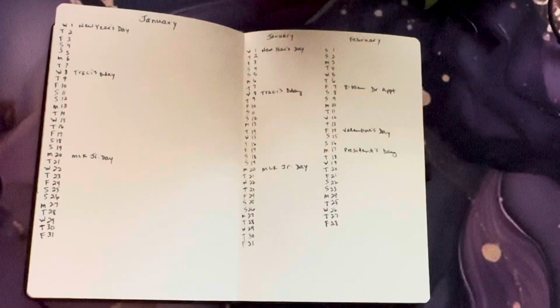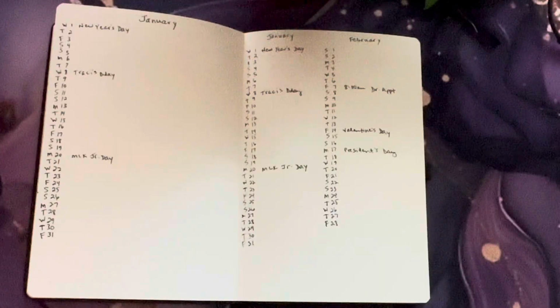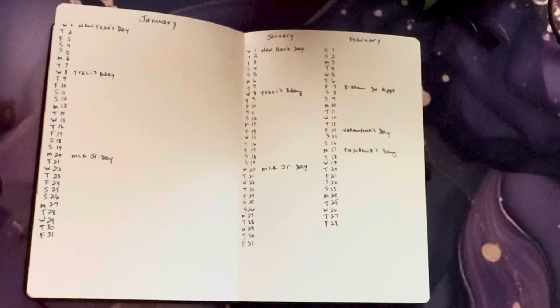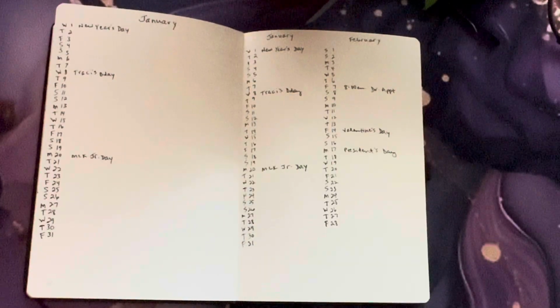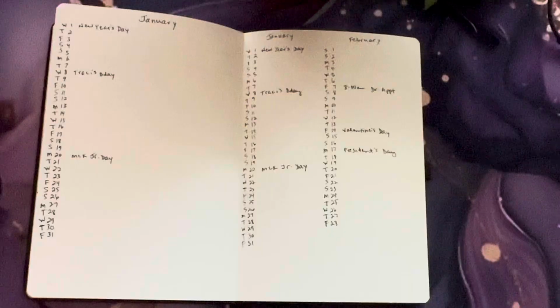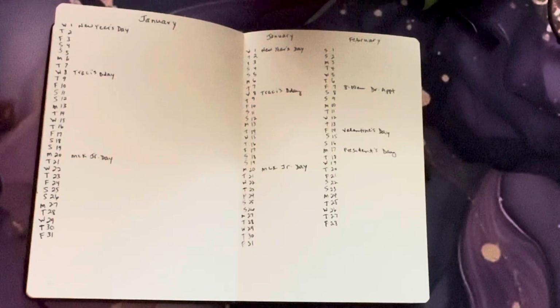Today I'd like to go over 6 different types of future logs. I'd like to go over the simple date list using either 12 pages or 6 pages. I'd also like to go over the 3 months per page horizontal future log, the 3 months per page vertical future log, the 4 months per page, and also the 6 months per page future logs.